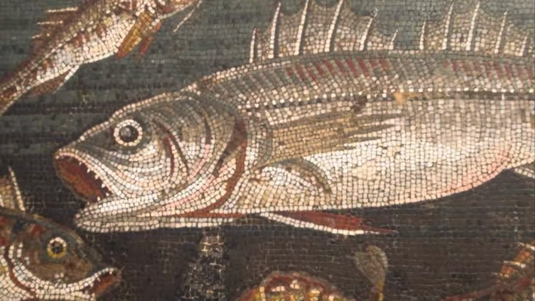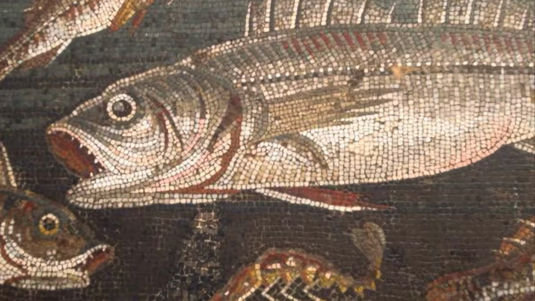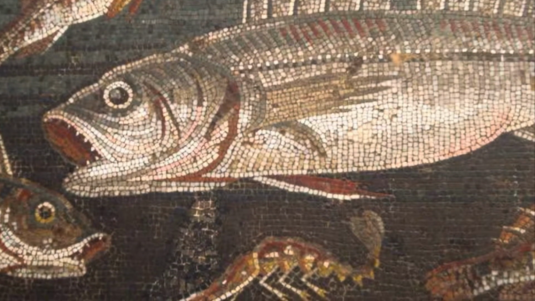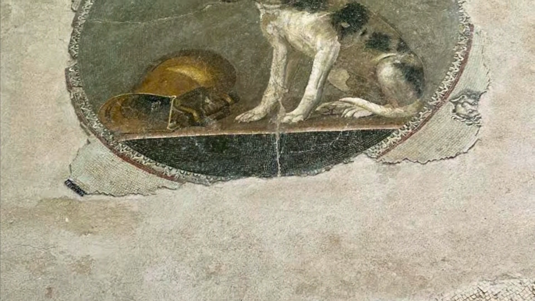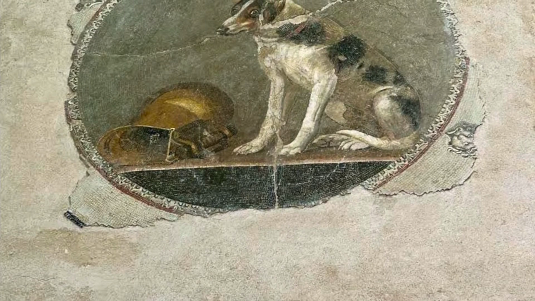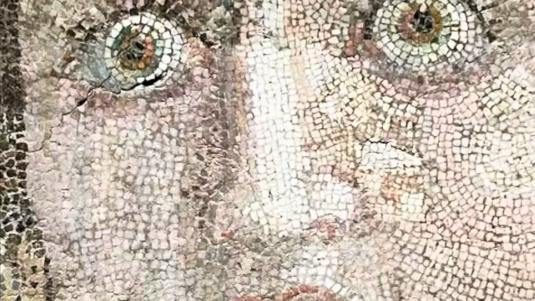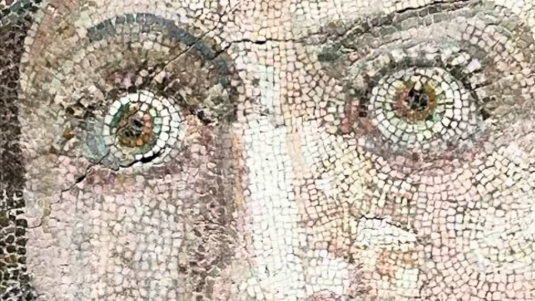Opus Vermiculatum is a type of mosaic which uses tiny tesserae. Vermiculatum is a Latin word for worm-like. And so you can see in these examples, the tesserae are maybe 1 or 2 millimetres in diameter. And because the tesserae are so tiny, the mosaicist is able to achieve an incredible depth and detail.